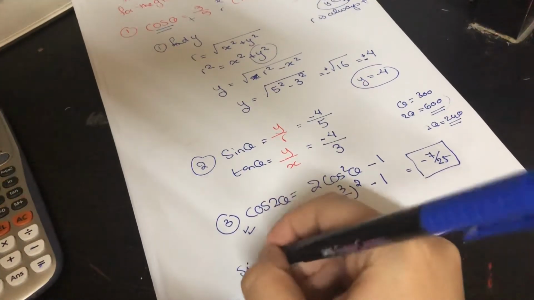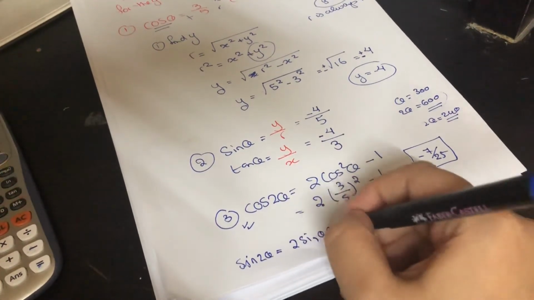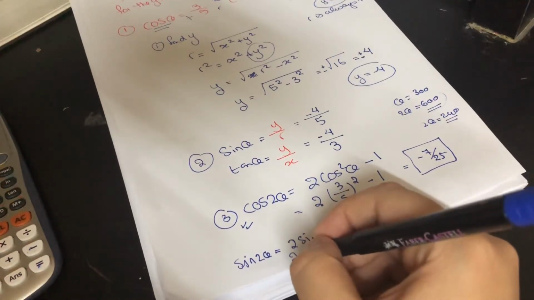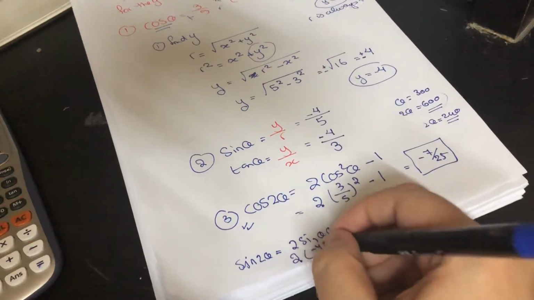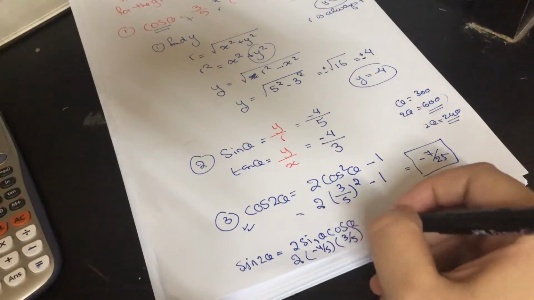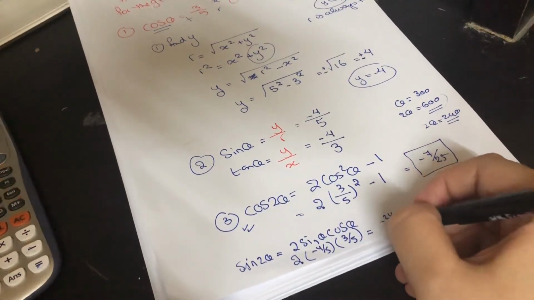So sine 2 theta, we said has one rule. It's 2 sine theta cosine theta. And sine theta, we got as negative 4 over 5, so 2 times negative 4 over 5. Cosine theta is already given. The sign will come automatically negative because I fixed the y from the beginning: negative 24 over 25.